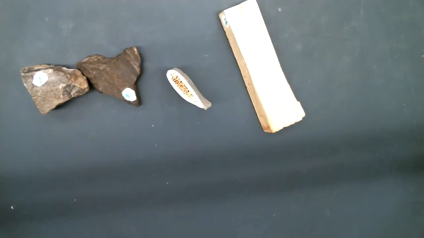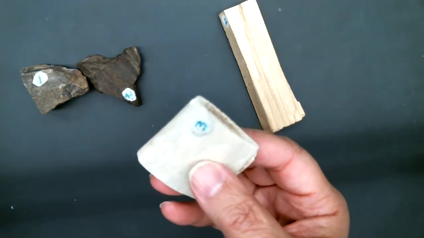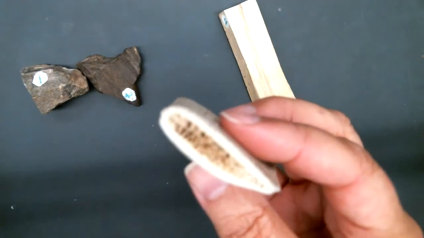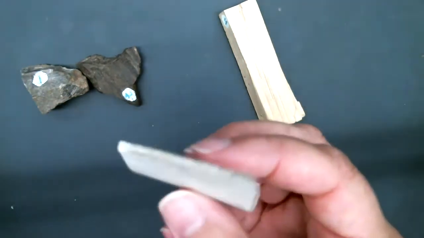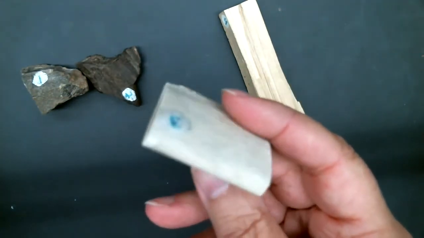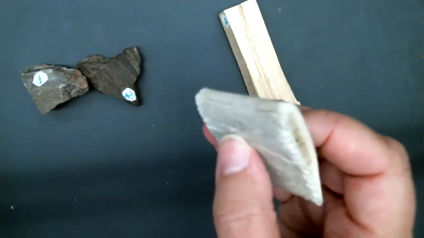All right, so I'm going to show you each of these objects one at a time. We'll start with the one that we've already looked at. This one is labeled number 3. You can see that the outer side is kind of glossy. This particular piece is kind of smooth on the outside. It's an off-white, slightly grayish white.